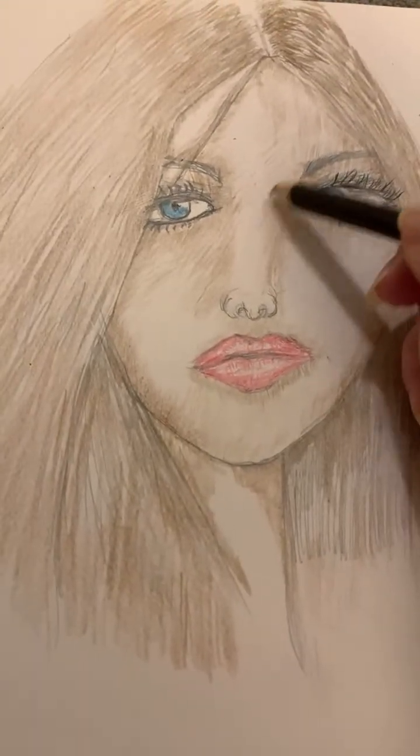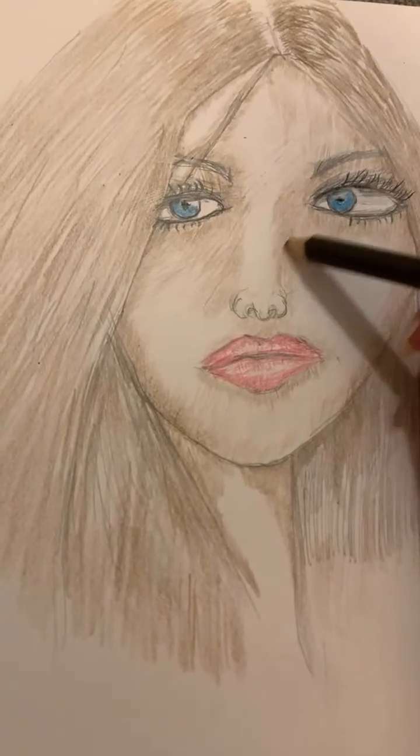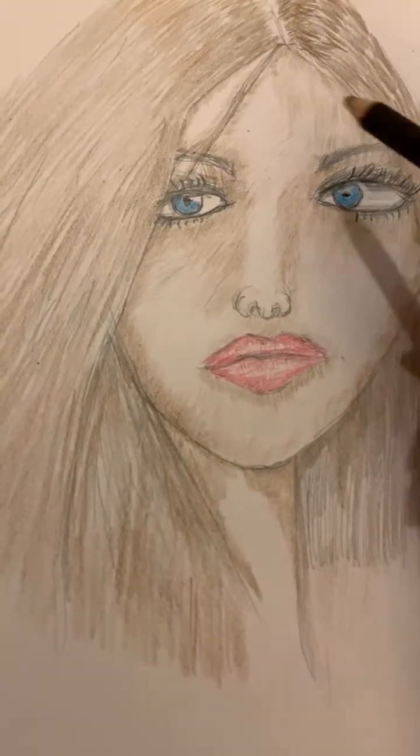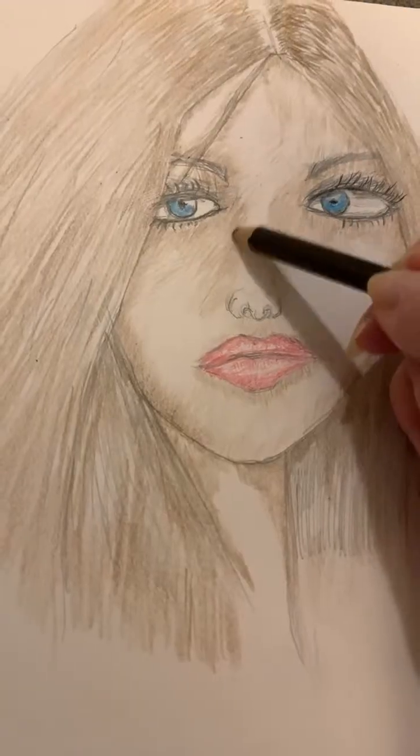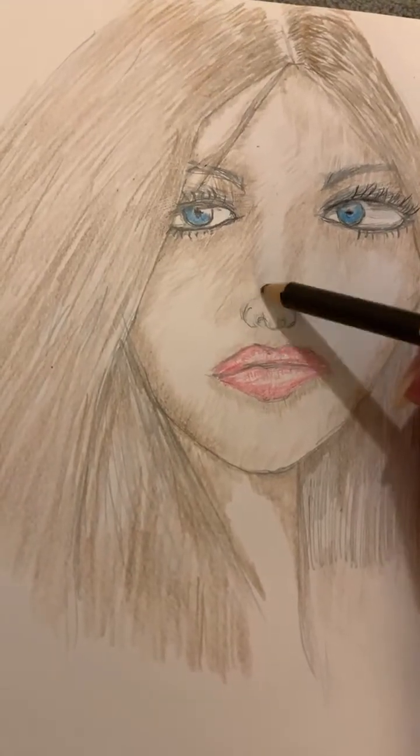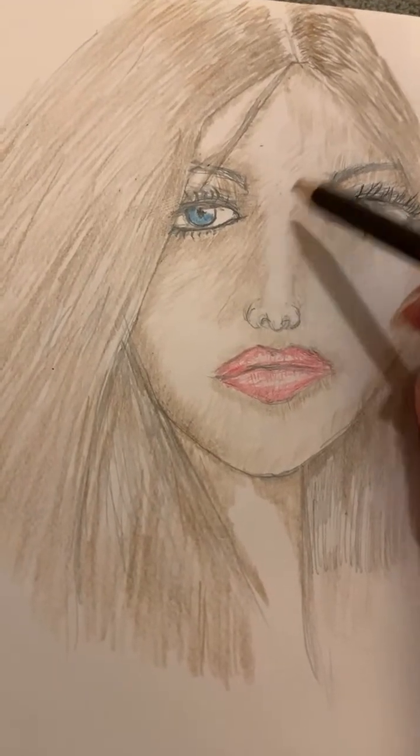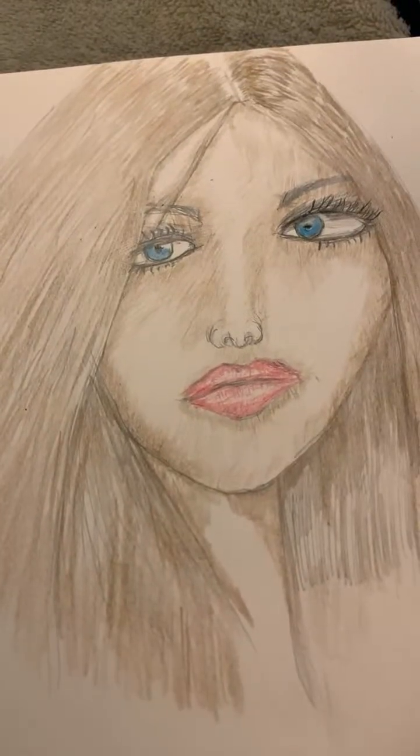And by the same token, you can make the nose a little bit thinner. Shave it down a bit, you see?